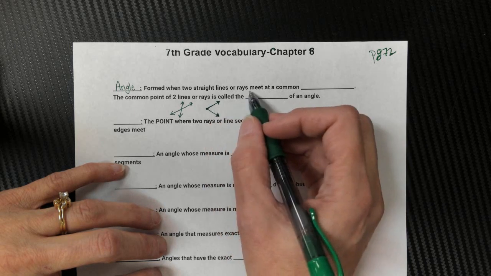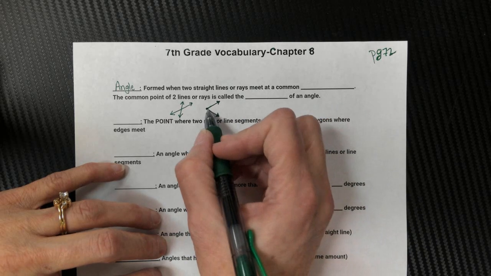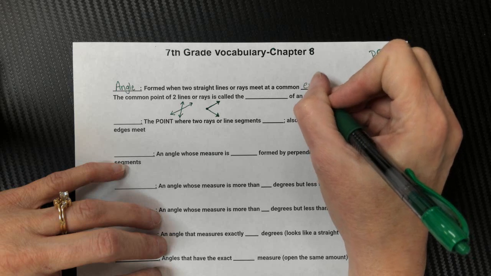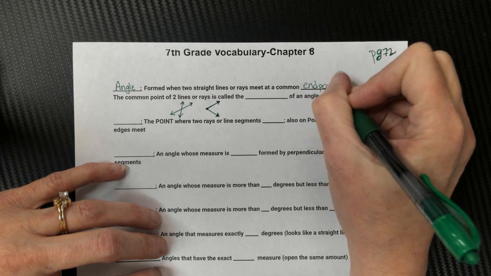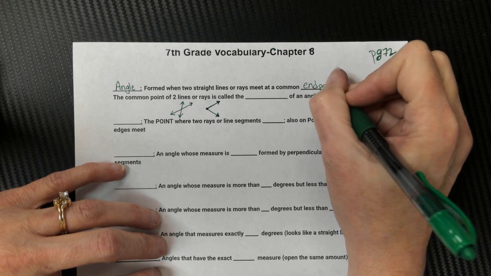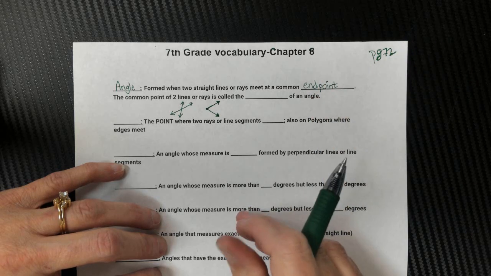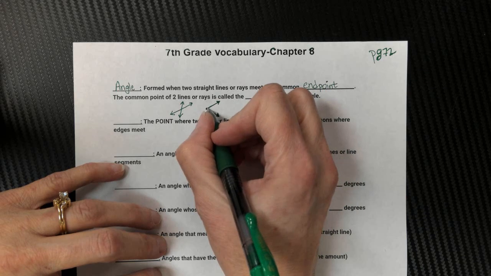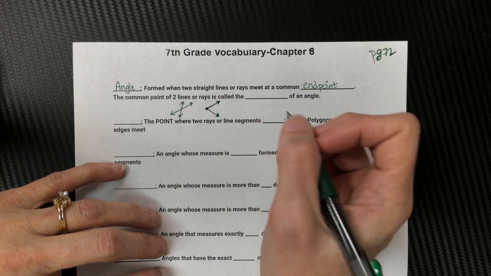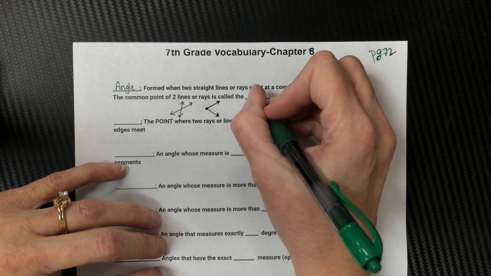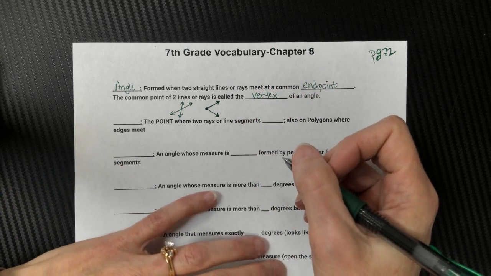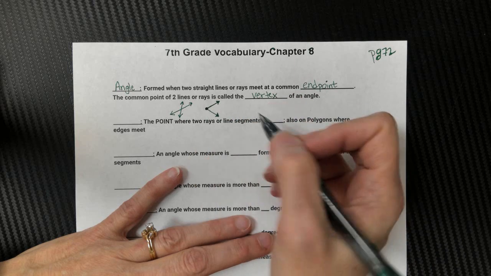But straight lines and rays, they meet at a point. That common point is called an endpoint because it's at the end of that ray or that line that we start. The common point of the two lines, that's this point right here. We call that one the vertex. And so whenever you hear the word vertex or vertices, then we're referring to that point right there.